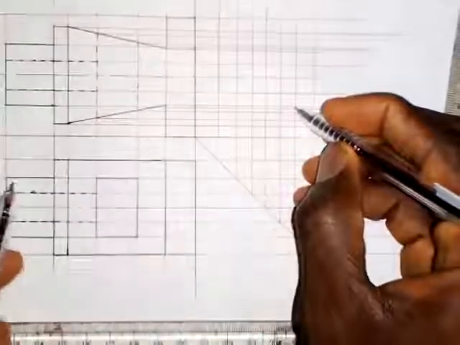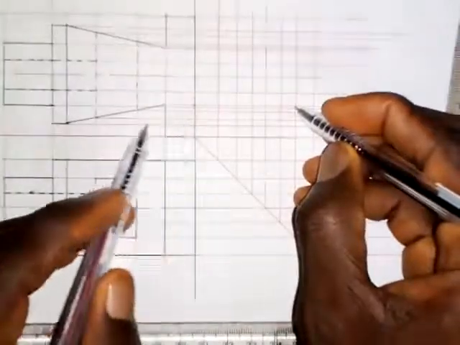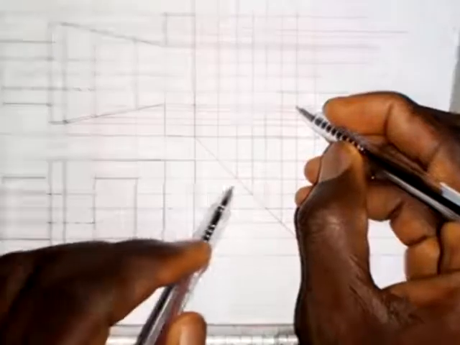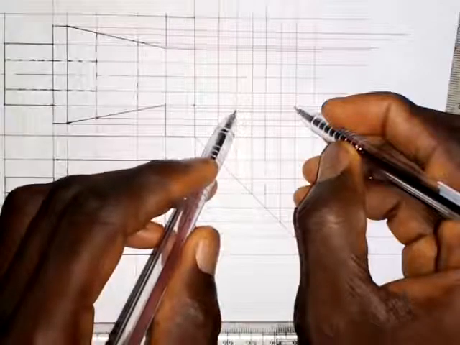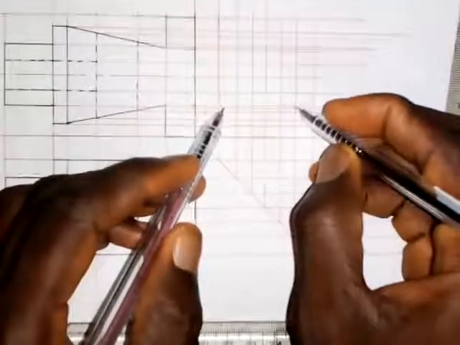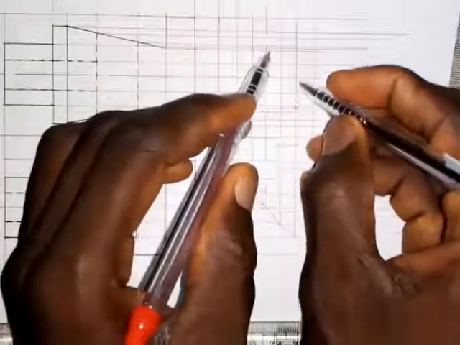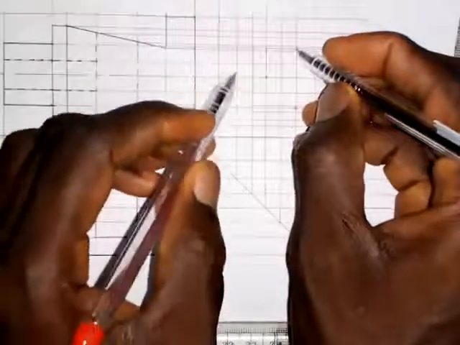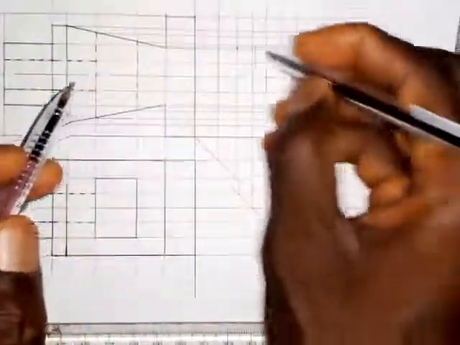And then we also have, if I go on this line like this and I go up, this will be the next point. So for the one up here, I go like this and I go up. So this will be the upper point here. So we have something like a square here.